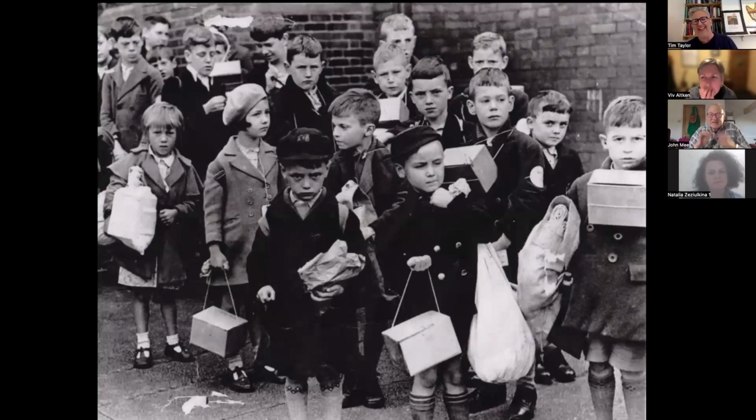The boy just right of centre at the back has got a real scowl on his face, hasn't he? As does the boy down right, immediately in front of him. He's got that kind of come on then, which is half scowl but half fear.